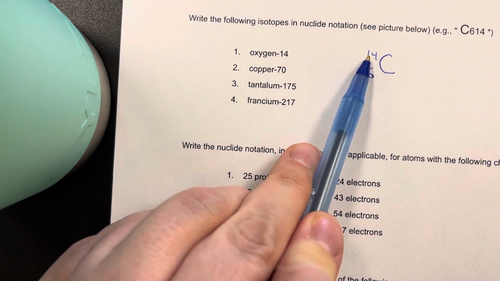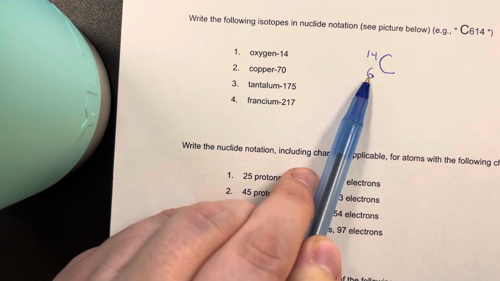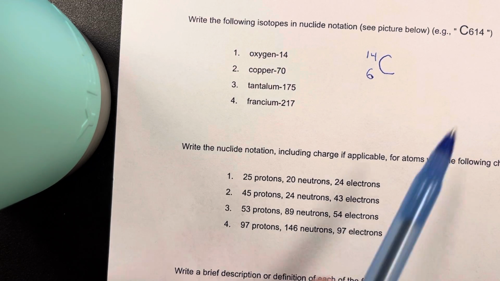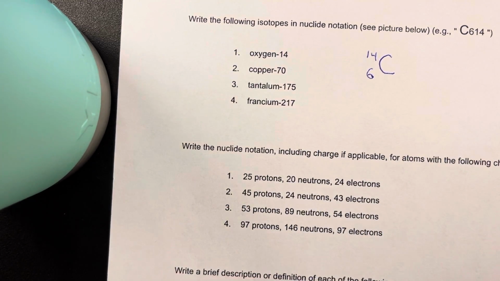If I take 14, take away 6, I'm going to end up with 8 neutrons in that particular isotope.